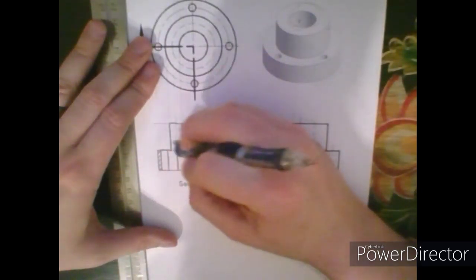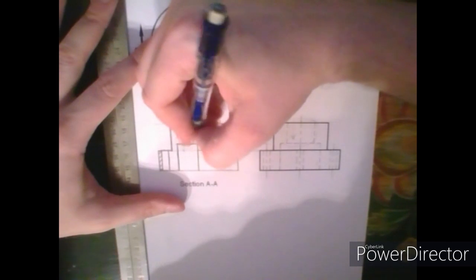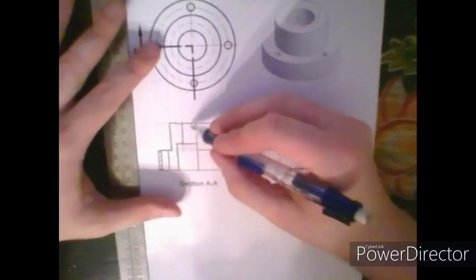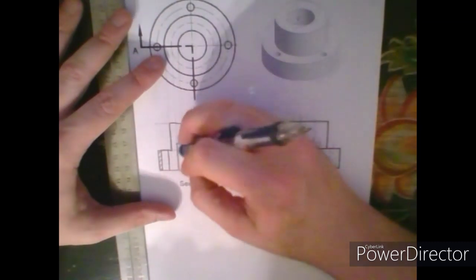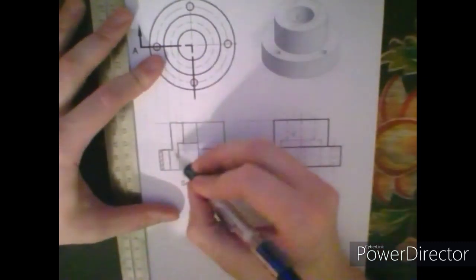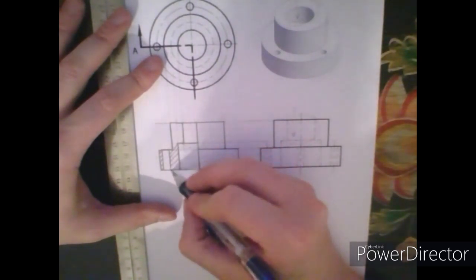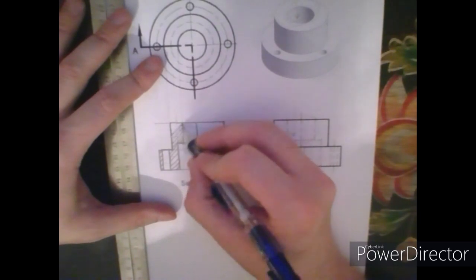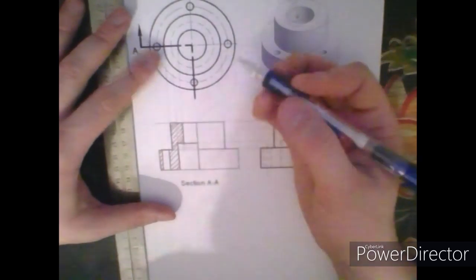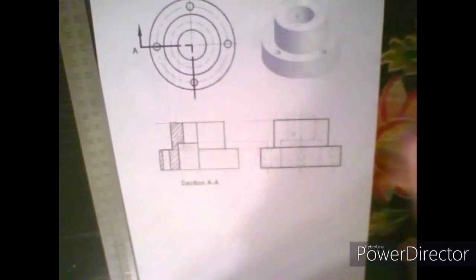We should have a line back here to show the edge between the smaller cylinder on the inside and the larger cylinder on the inside. And then we should have our section views. All right, this should be our completed half section view.